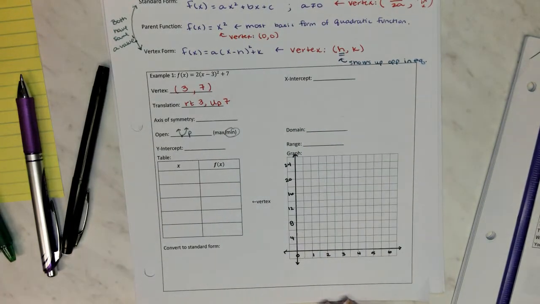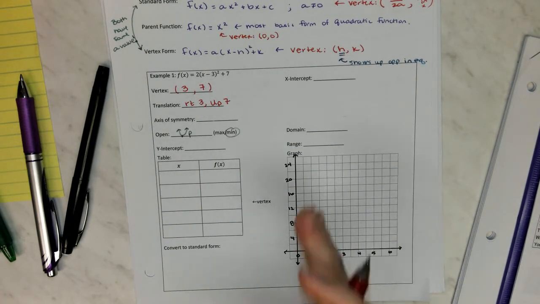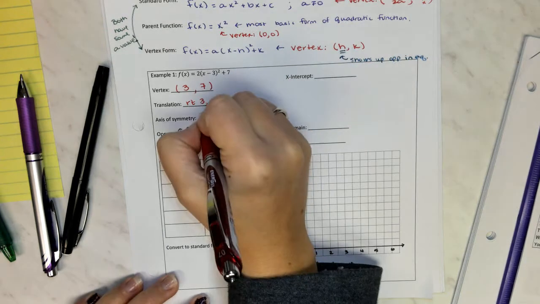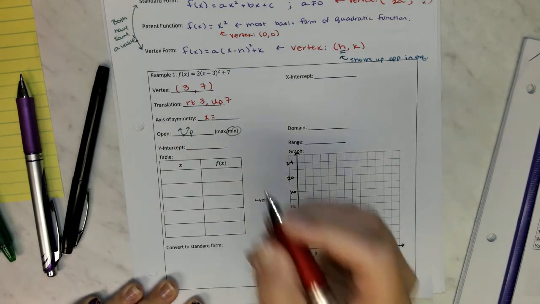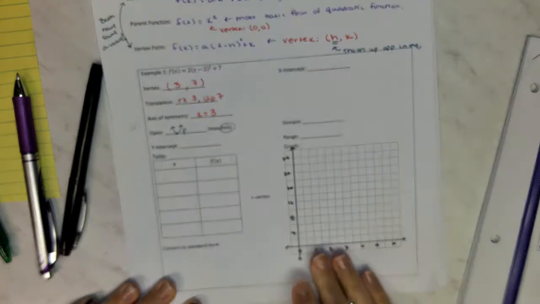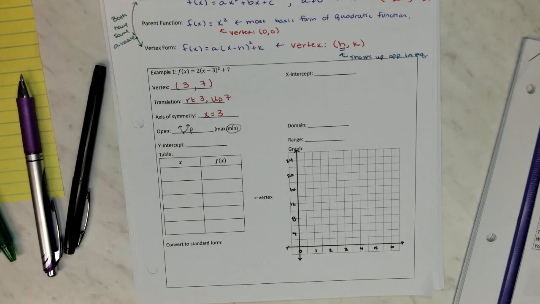Okay, so your axis of symmetry then, remember your axis of symmetry is that vertical line. So we're going to write it x equals, look up at your vertex here, what does x have to be? X has to be 3 because that axis of symmetry goes right through that vertex. All right, we already answered the opening up part.